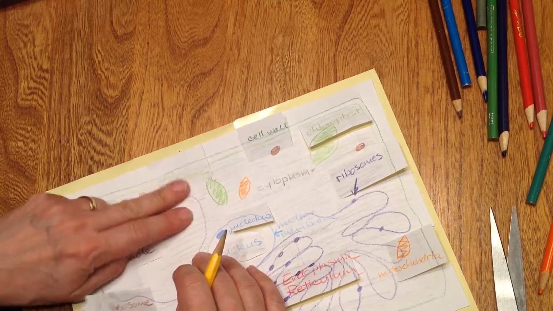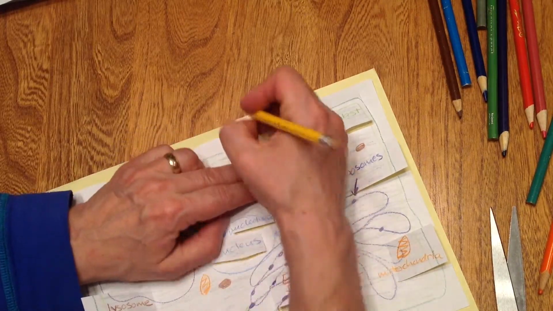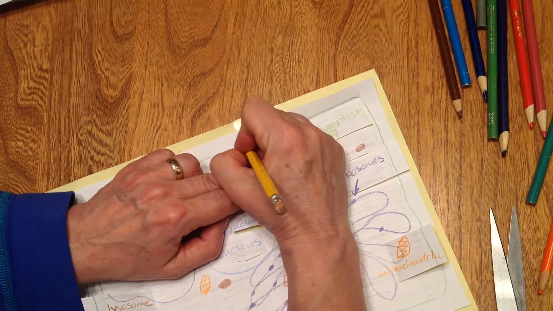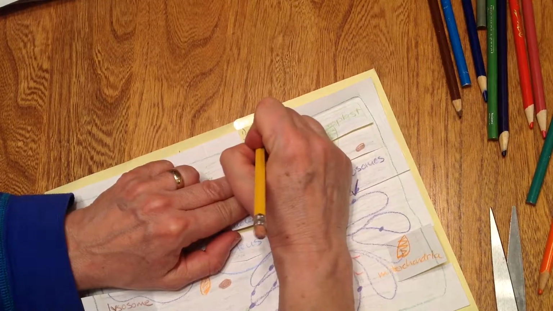Okay. Then we have over here on the right the cell wall. Two purposes. One is to protect the cell, and the second one is to give the cell strength.